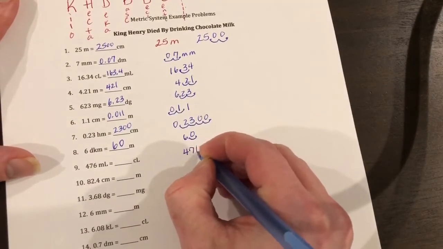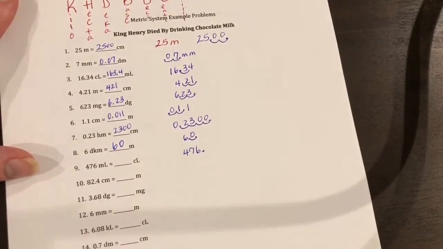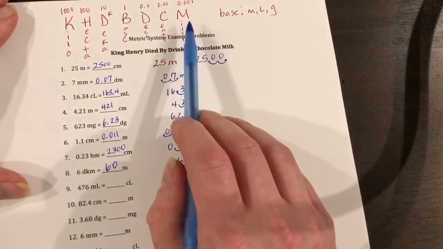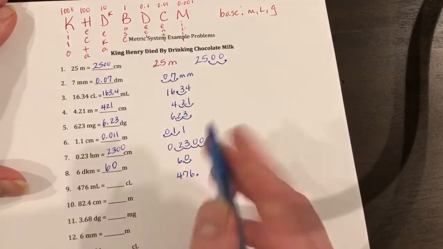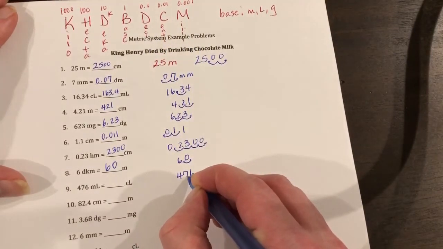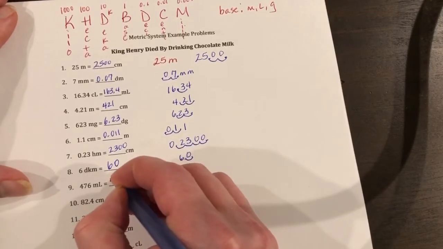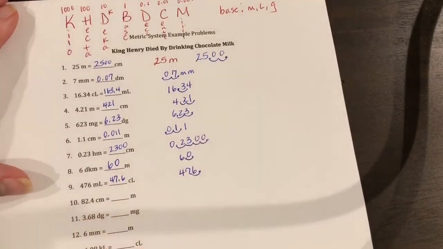476 milliliters, and I want to go to centiliters. Okay, so milli is right here, centi is right here, so I'm going to move it one place to the left. So you get 47.6 centiliters.